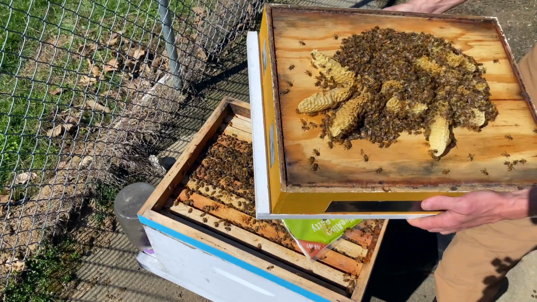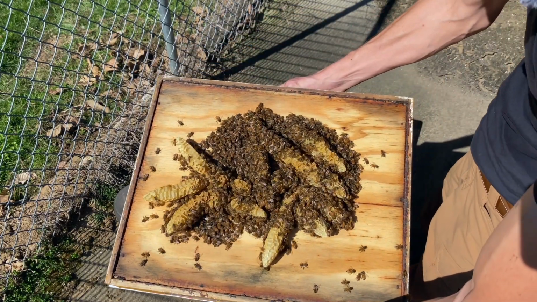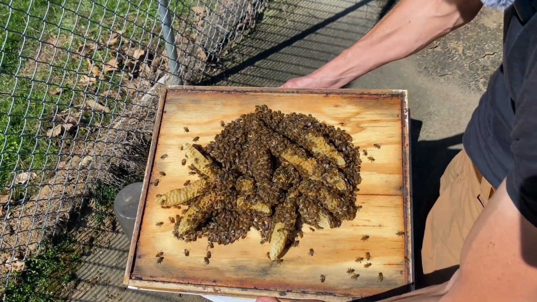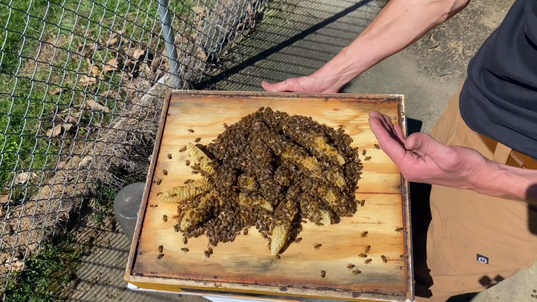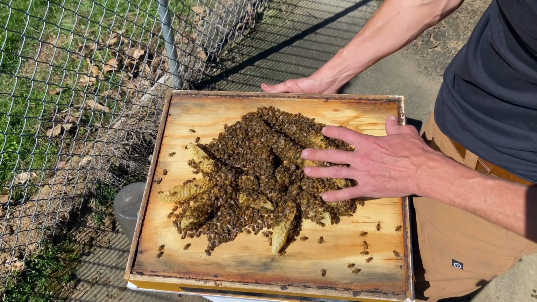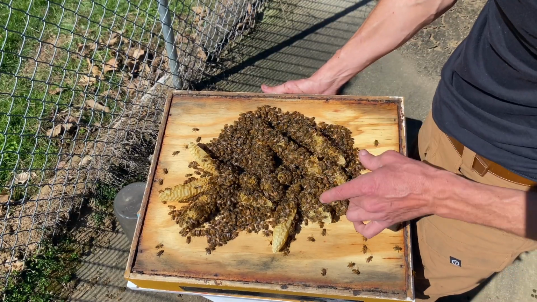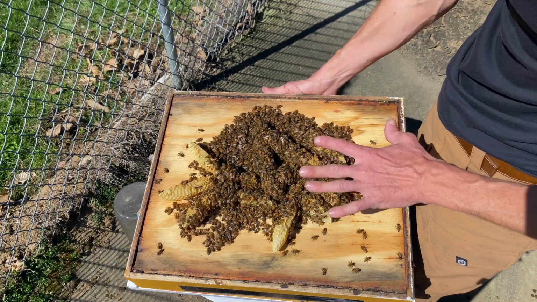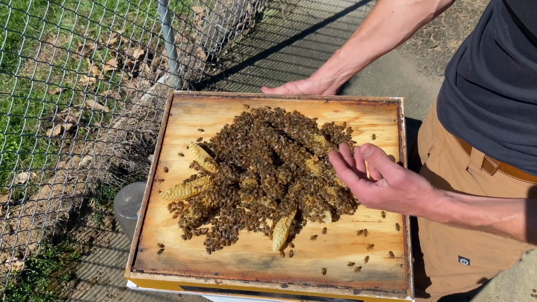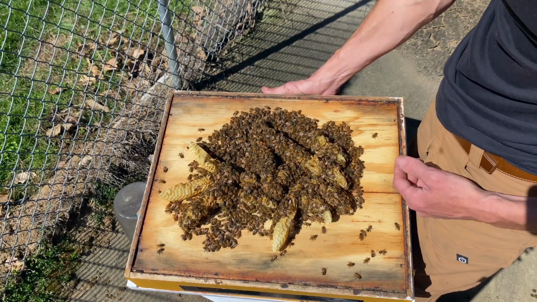Here's what it looks like underneath. So they had built up comb because of the extra space in there from the shim. This is not a big deal. I can clean this up, but there's something I want you to keep in mind if you ever face this. I try to avoid it, but the maple flow enabled them to start building comb.